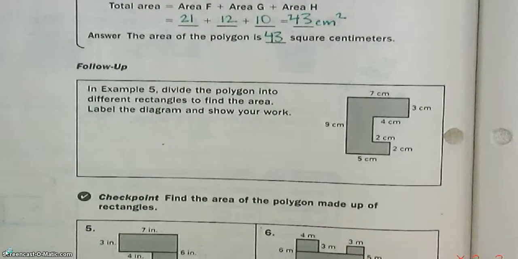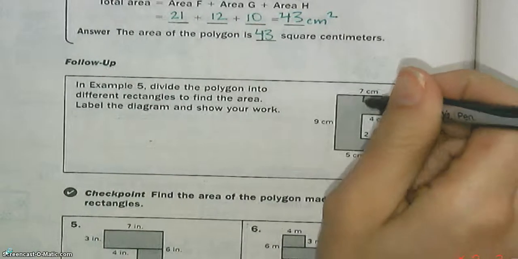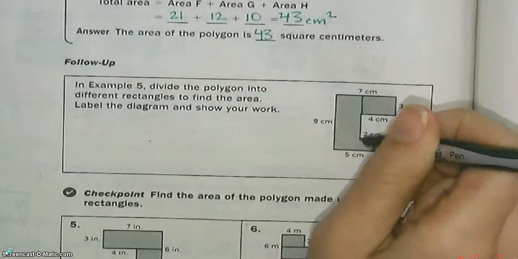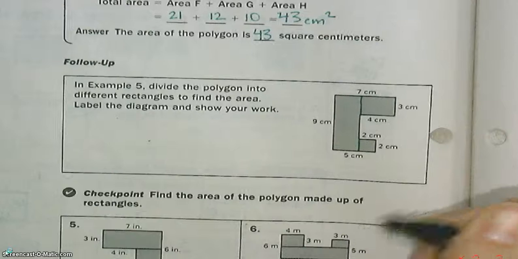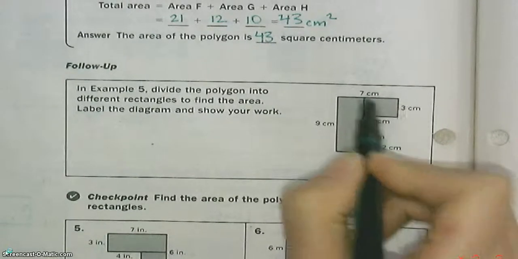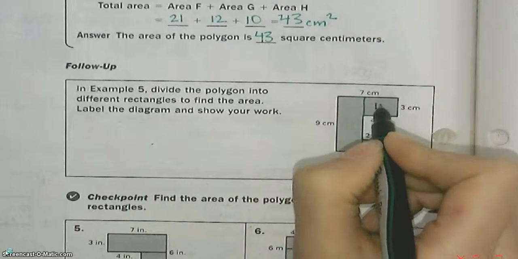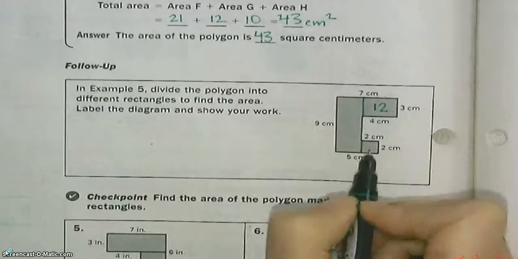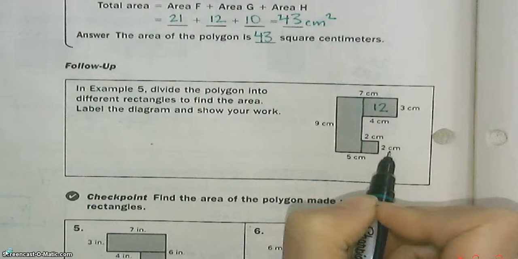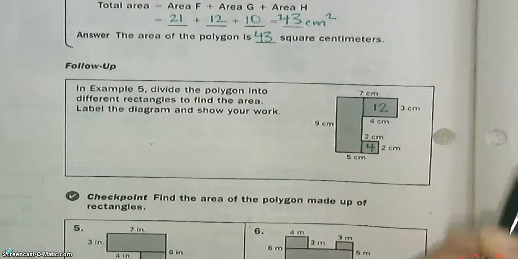In example 5, divide the polygon into different rectangles to find the area. All right, what if we did it like this? So this is a 3 by 4 now, not a 3 by 7. This is a 3 by 4, which makes it 12. Oh, and this is a 2 by 2, not 2 by 5 anymore. So this is 4.